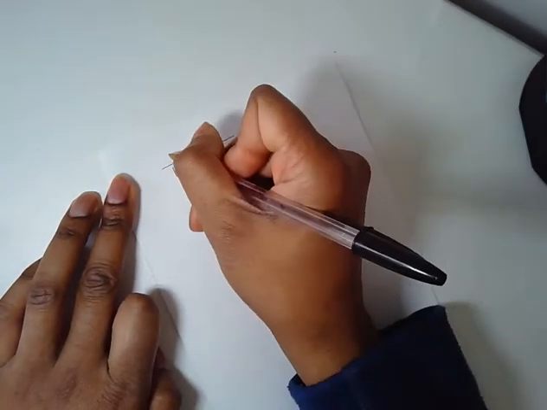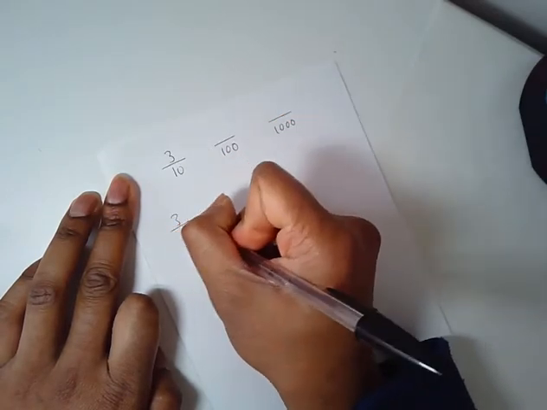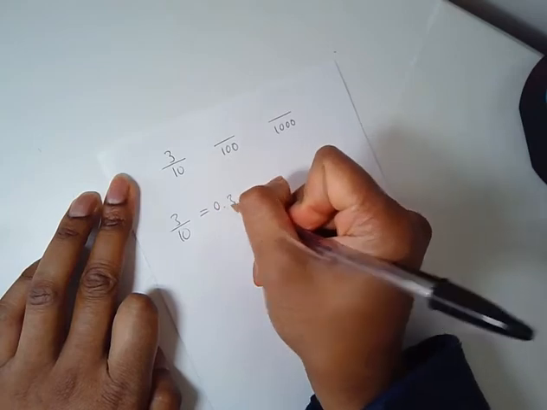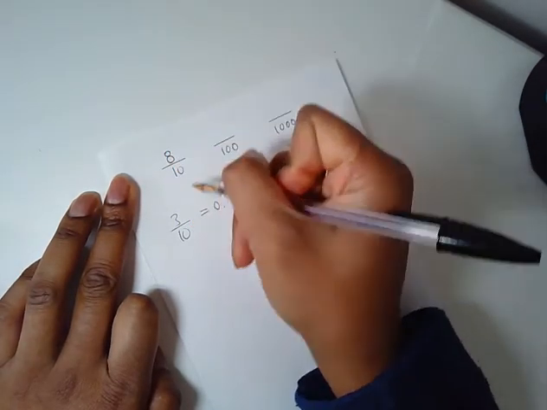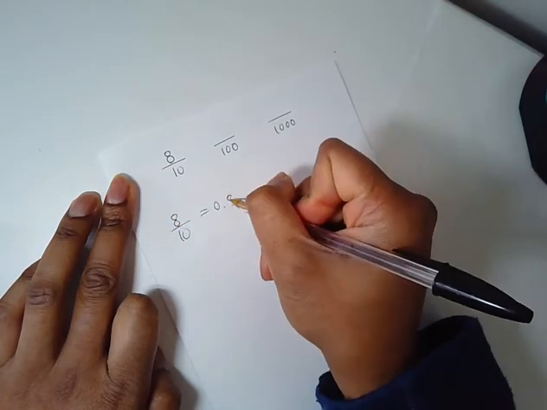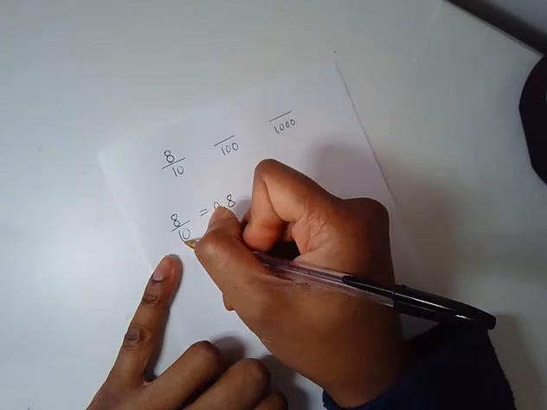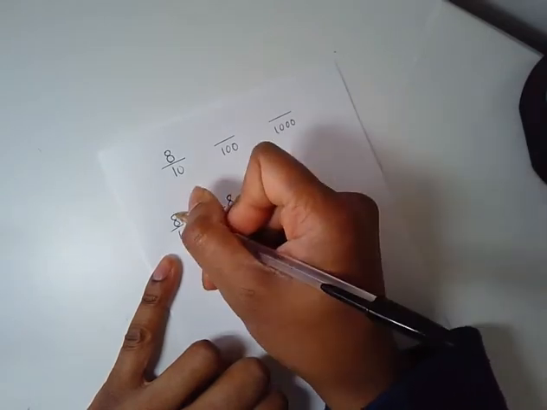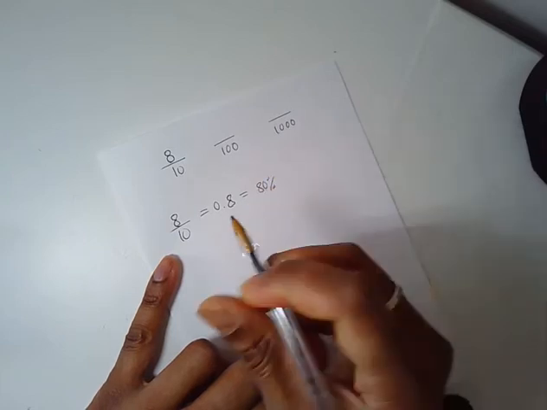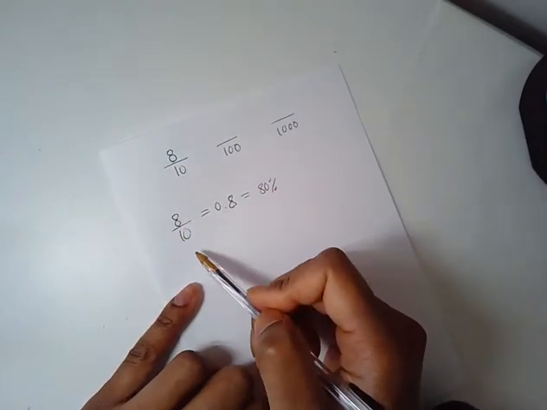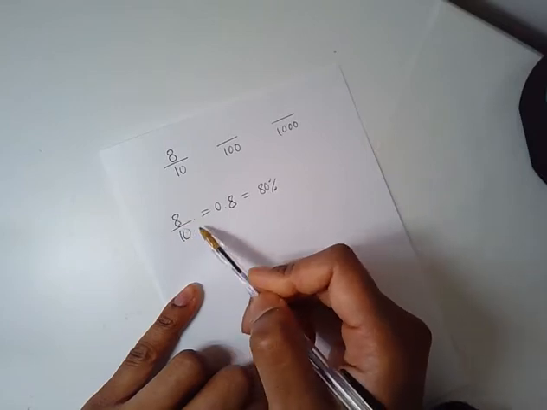So for example, 3/10. 3/10 is 0.3. If that was an 8, that would be 0.8. 8 out of 10, well, it's nearly 10 out of 10, isn't it? That's 80%, not 8%. So 8 out of 10 is not 8%. 8 out of 10, 8/10 is 80%.